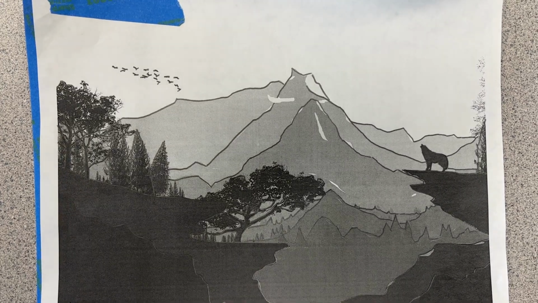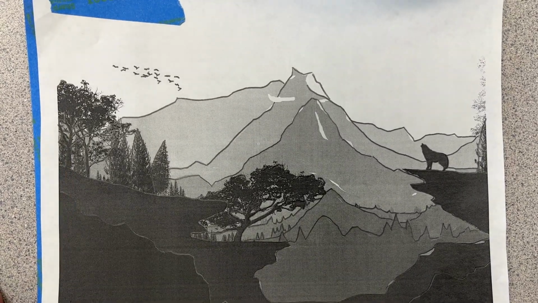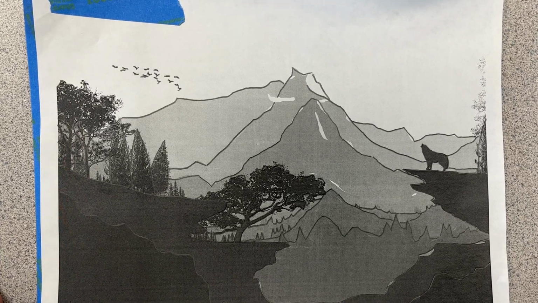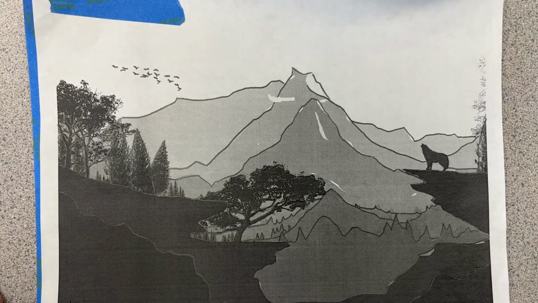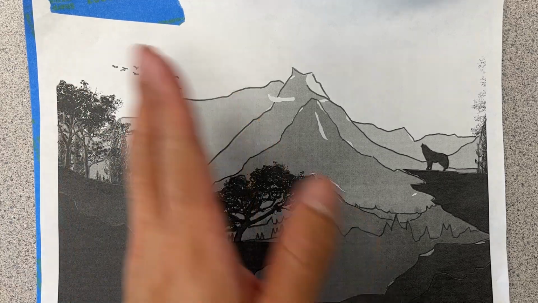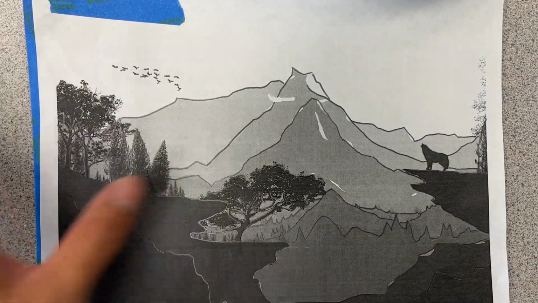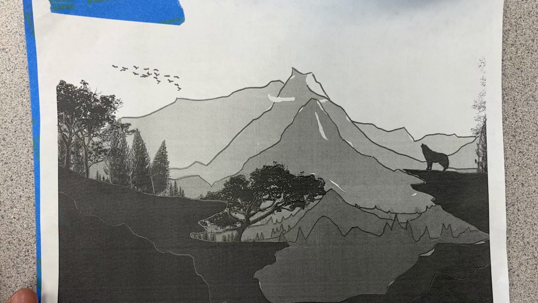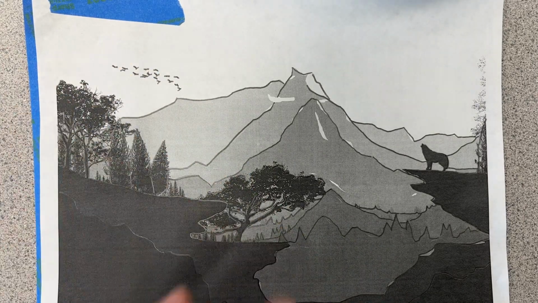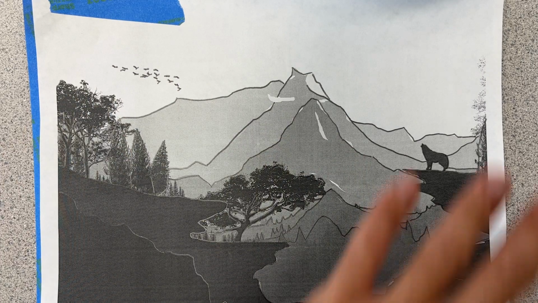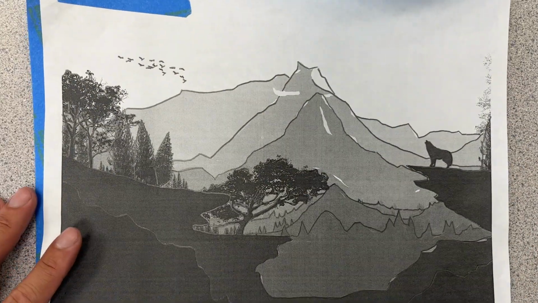All right, guys, for this lesson, we are going to be creating a landscape painting, specifically a vector landscape. The difference between a regular landscape and a vector landscape is that a regular landscape will have all of the details, and every single thing will be visible to some extent. That's generally what we think about when we look at pictures and photos of vacations. People will take a picture of a landscape.